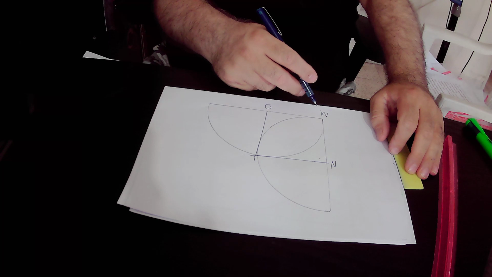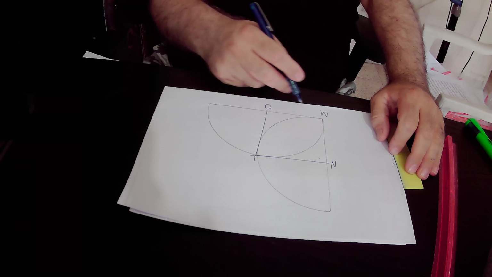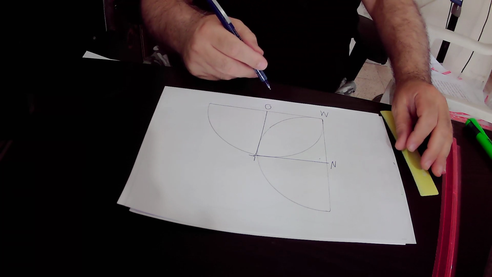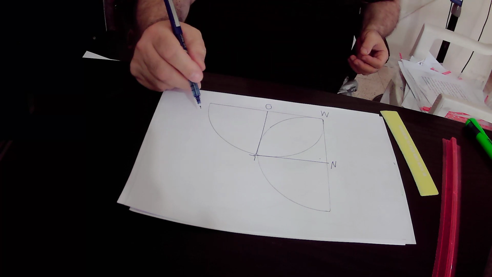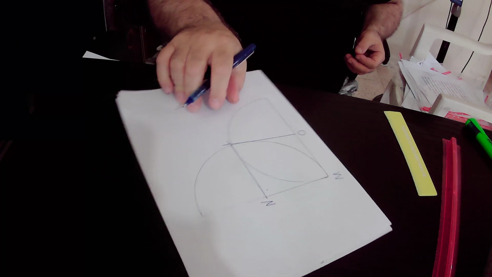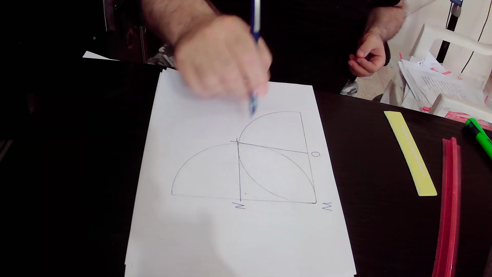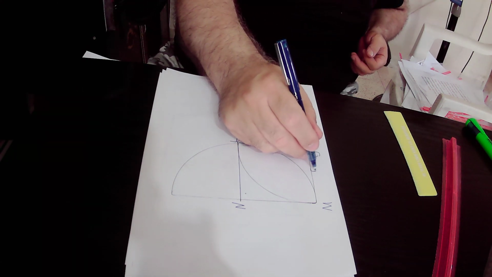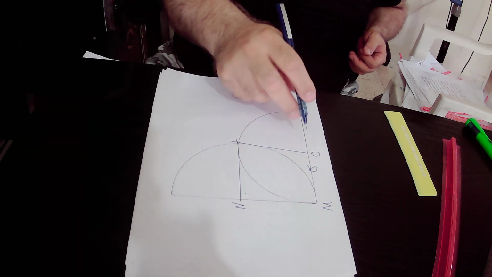Point M is a point on the semicircle itself, that is to say, line segment MO is the radius of this semicircle. So we will define the radius of this semicircle as A, that is to say, the radius of this semicircle equals A units in length.